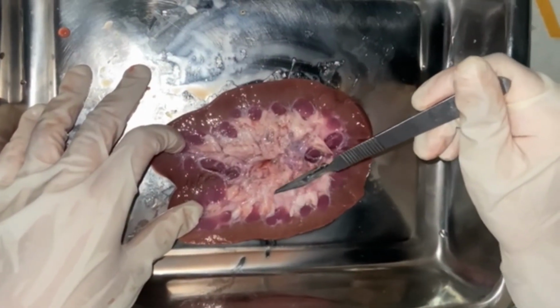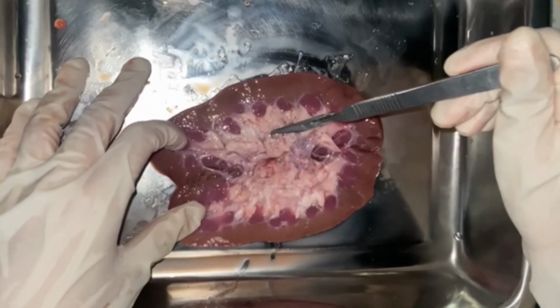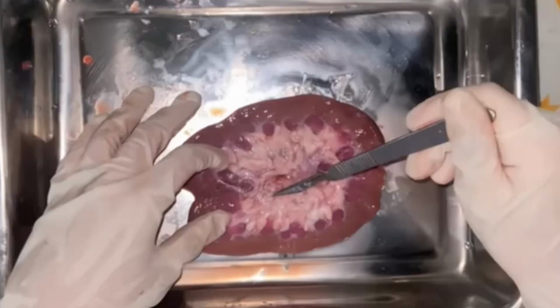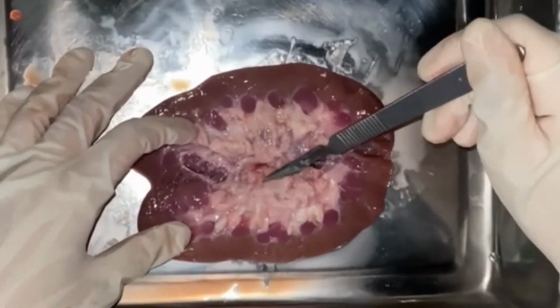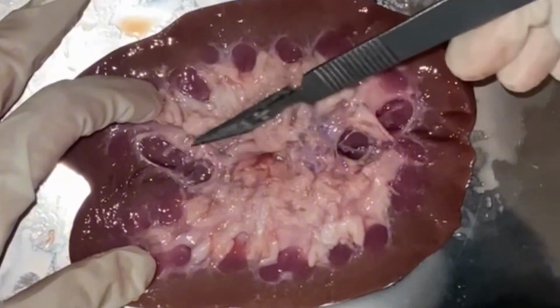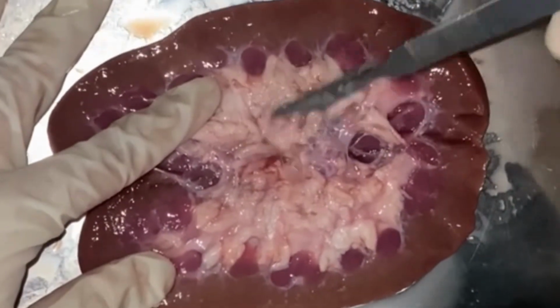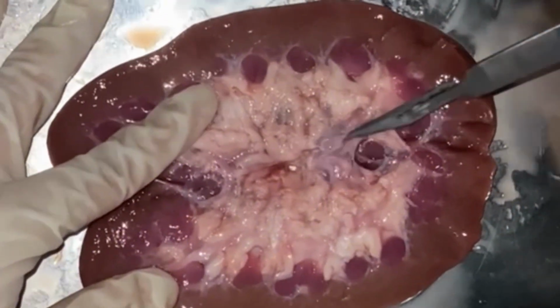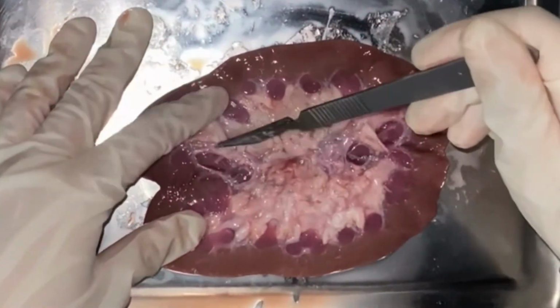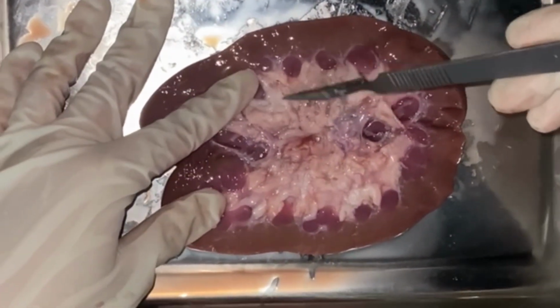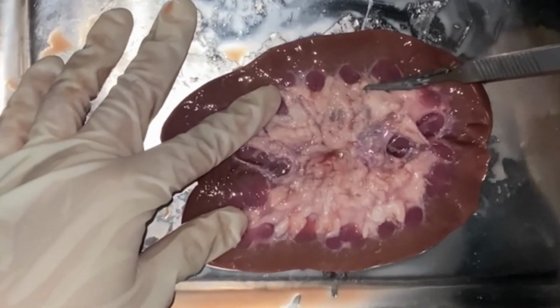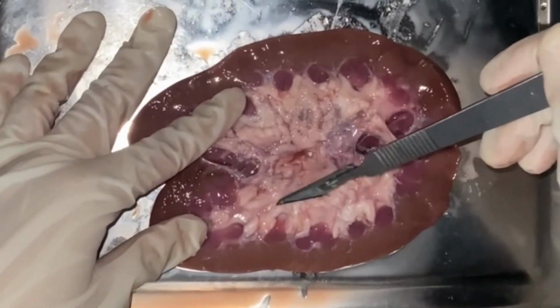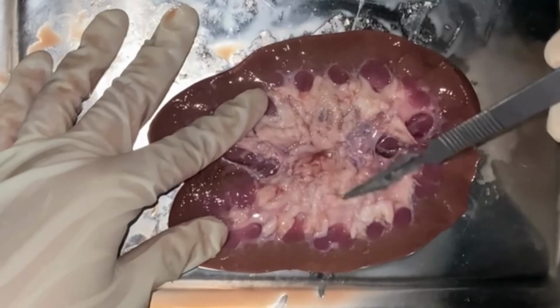Feeding into the center is the renal pelvis. Extensions of the pelvis are the calyxes, which enclose the tip of the renal pyramids. They collect urine, which continuously drains from the tips of the pyramids into the renal pelvis, which then drains into the ureter, which transports the excretory products out of the kidney towards the urinary bladder.